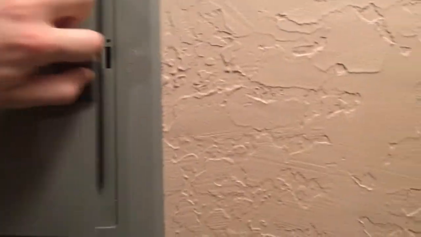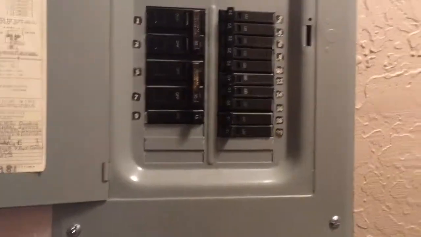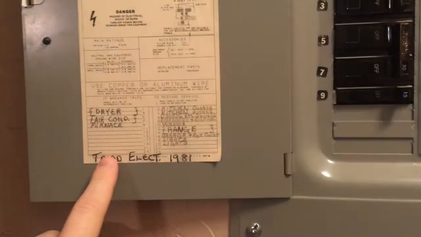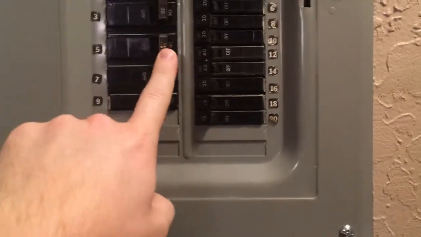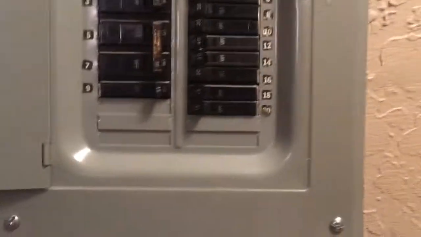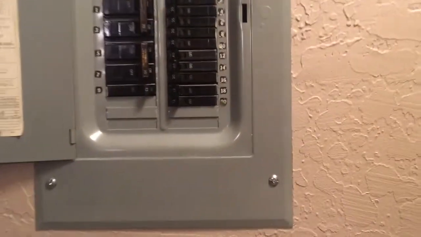So the next step is to look at this guy, my circuit breaker, my fuse box. Mine are nice and labeled, and numbers 5 and 7 are for the AC unit.